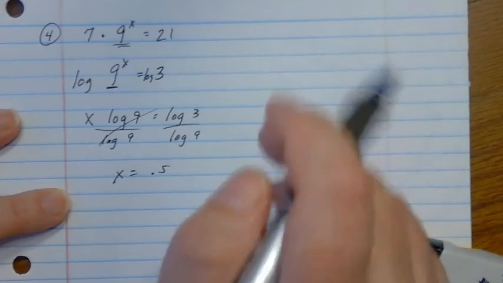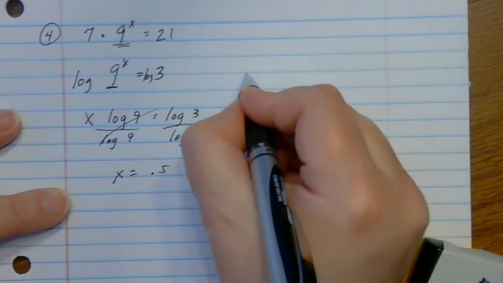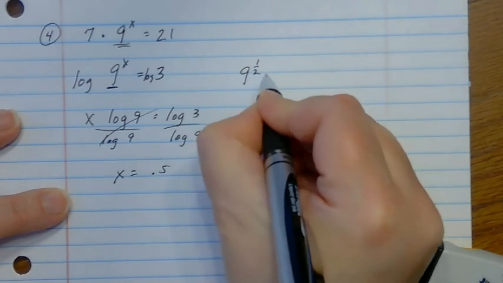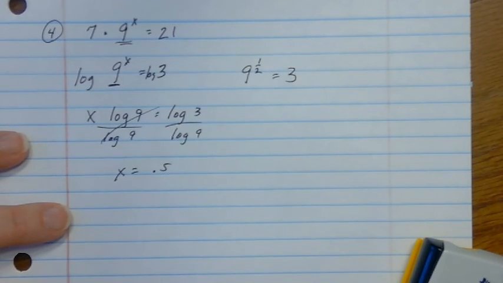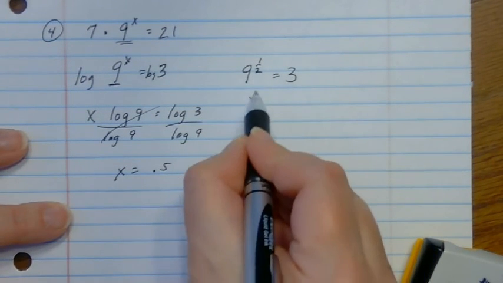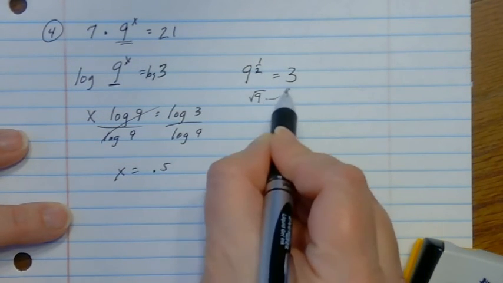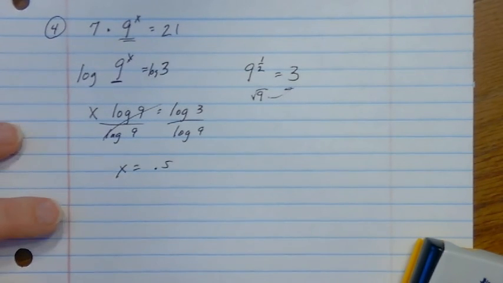Let's go back and look at our problem and see if this makes sense. 9 to the 1/2 power equals 3. Is that true? Yeah, it is true, because 1/2 power means the same thing as square root. So you can see how this actually makes pretty good sense.